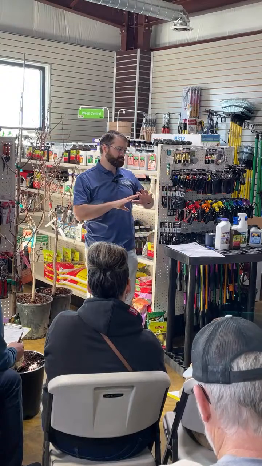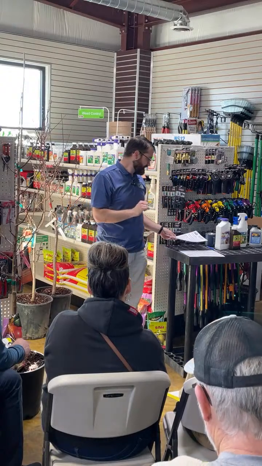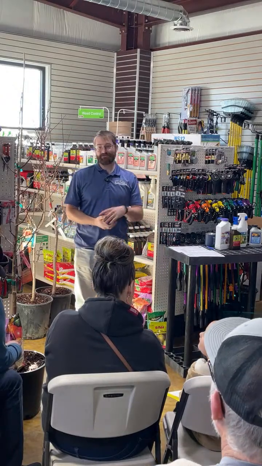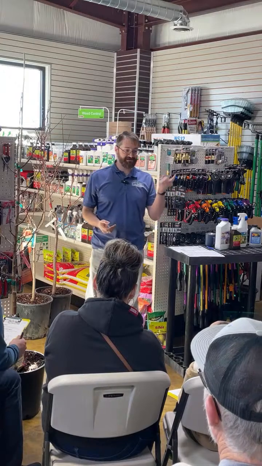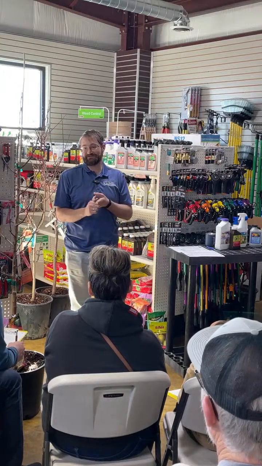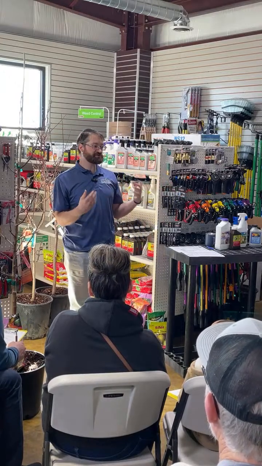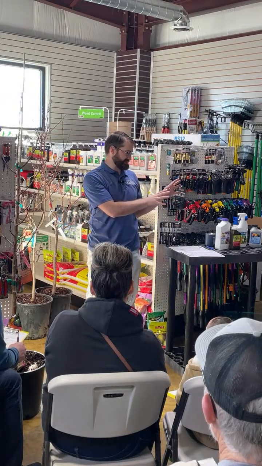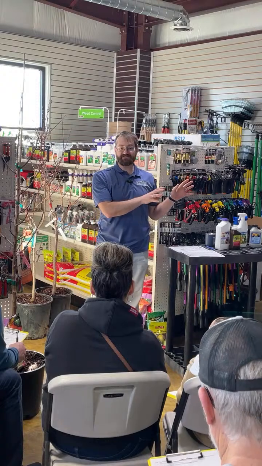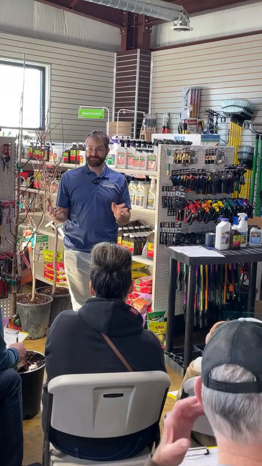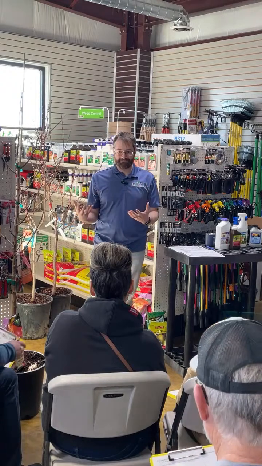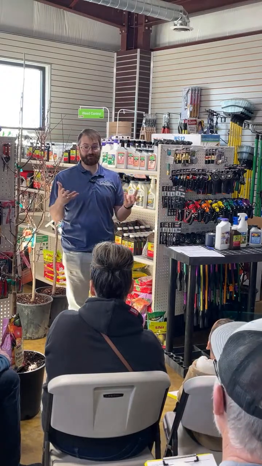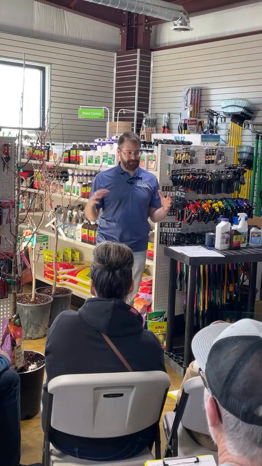So first of all, pruning. Why should you prune? There are 2 reasons why you prune. One is to make the tree look good, and that's usually pruning for your more ornamental varieties, where you're not necessarily pruning for fruit. The other reason is to maximize your fruit production and make it easier to pick that fruit by keeping the tree smaller.